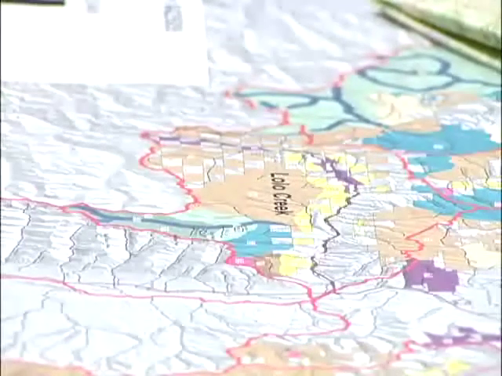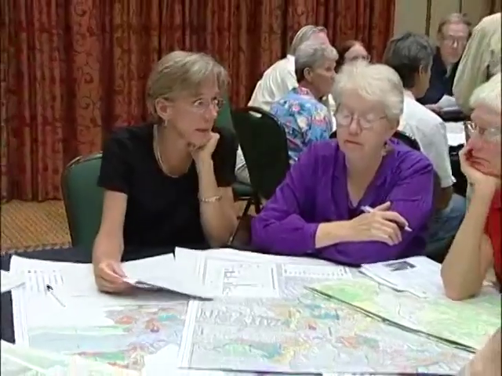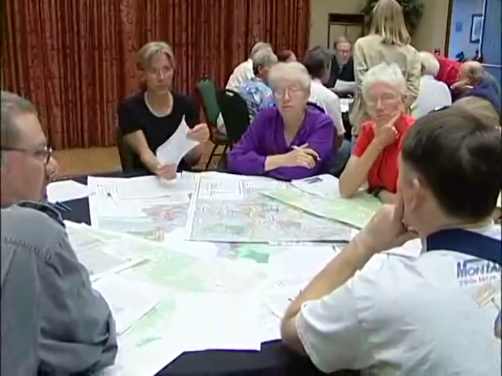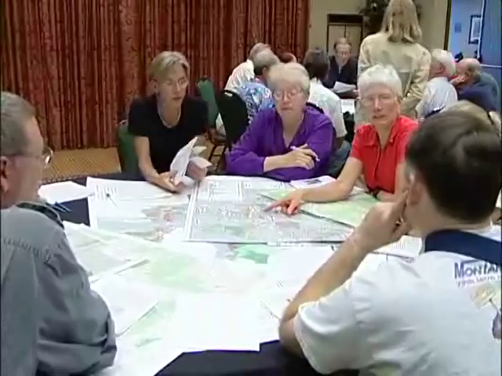5.2 is what we're now calling the urban interface zone. Does anybody have any questions about that? It's a bit of a no-brainer in my mind. Well, the Bitterroot Forest has decided to exclude that designation on any other forest. And what are they going to do instead?